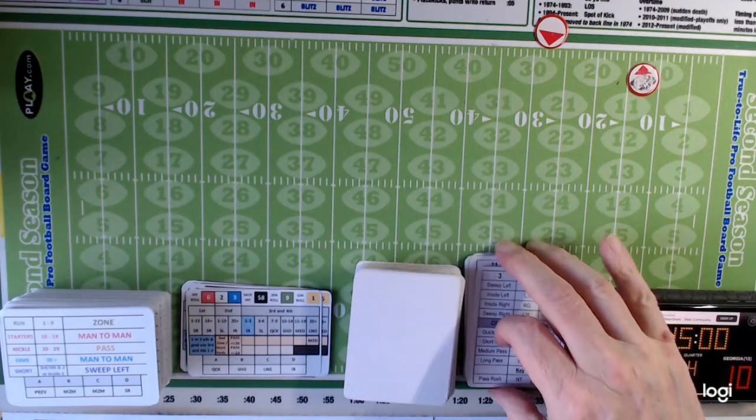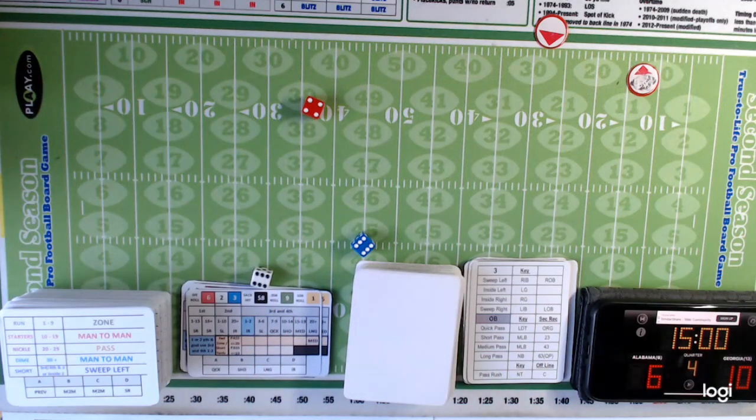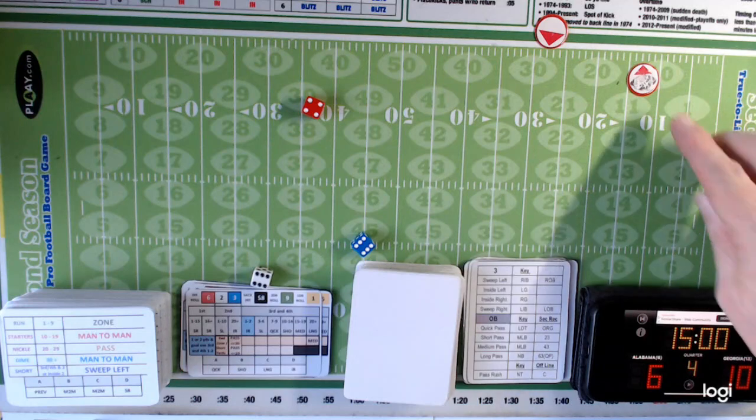So it's an inside right against a man-to-man. Against a pass defense. Inside right against a pass, -1 +1. Inside right is the left guard, so he'll get a +1. It'll be a 5, and it's bad coverage by the offense, so he'll only get 2 yards, and 40 seconds go off the clock, with down to 10.5 minutes now.